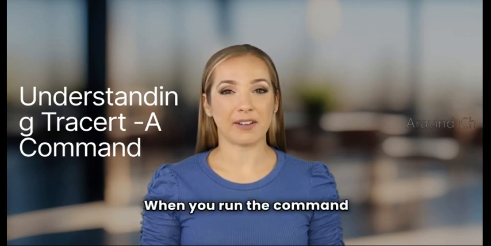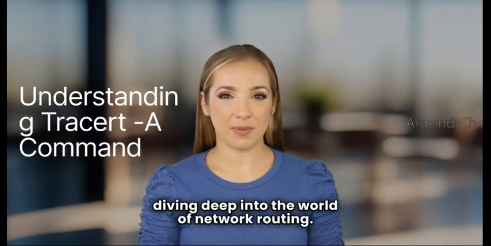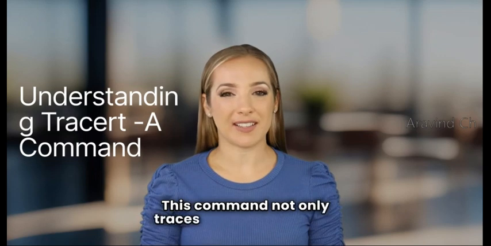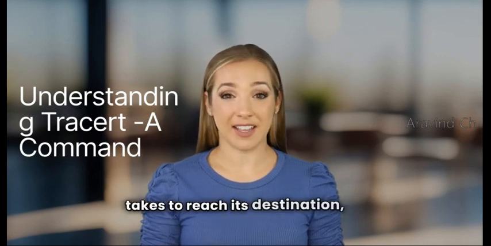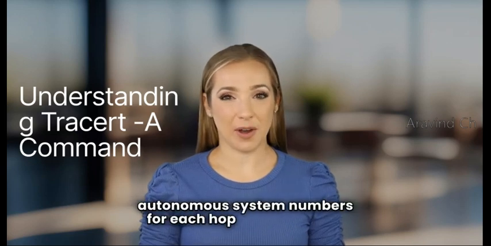When you run the command Traceroute, you're diving deep into the world of network routing. This command not only traces the path your data takes to reach its destination, but also reveals the autonomous system numbers for each hop along the way.